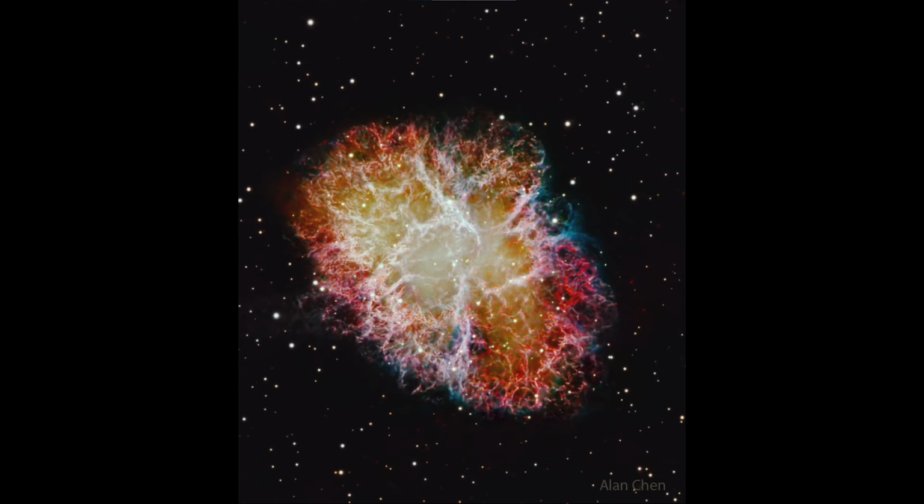Now, at the center of this is what is known as the Crab pulsar, a rapidly spinning neutron star. That is what occurs in the explosion when electrons are pushed into the nucleus. The electrons and protons fuse together, forming neutrons, and essentially you have a big ball of neutrons there. And because of the conservation of angular momentum, it spins very fast. In fact, the Crab pulsar spins 30 times a second and is whipping around.